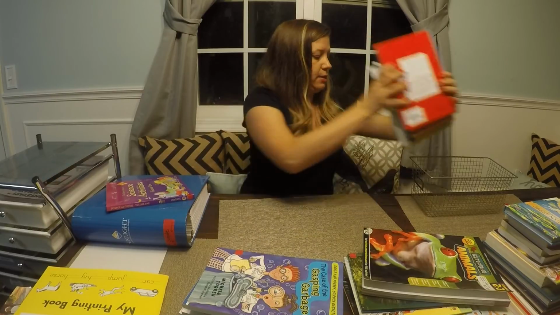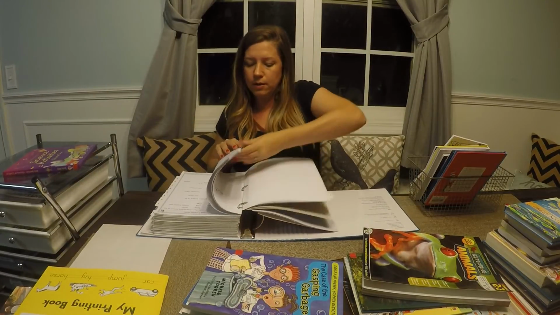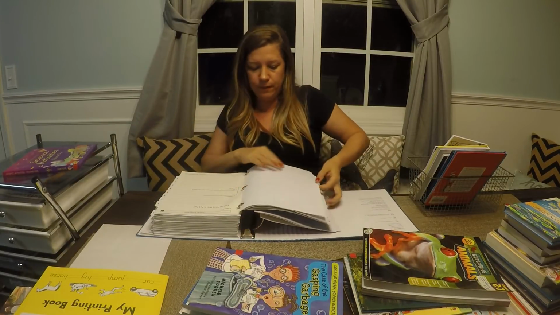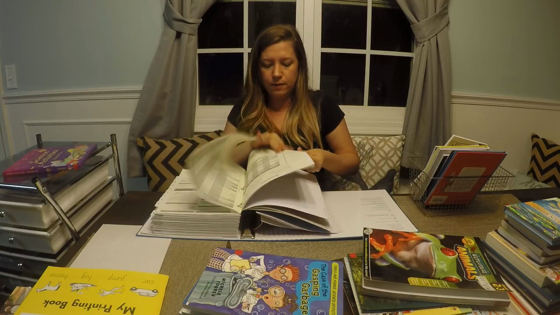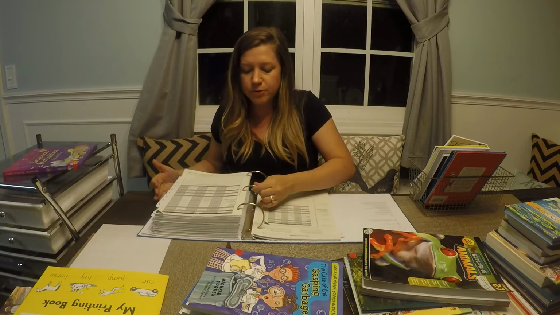I think Explode the Code. And let me look in the instructor's guide. It says what it recommends that you add in for language arts. Okay, so it's optional Explode the Code and optional Language and Thinking. So those are two different books that it has you add in for the language arts.